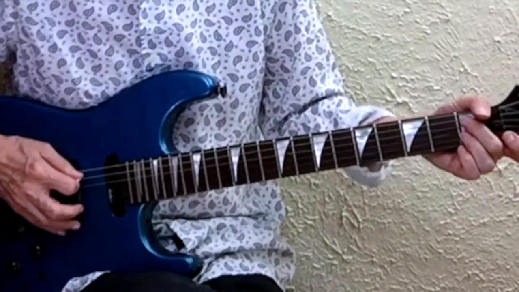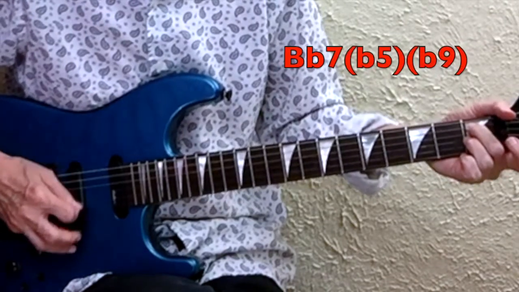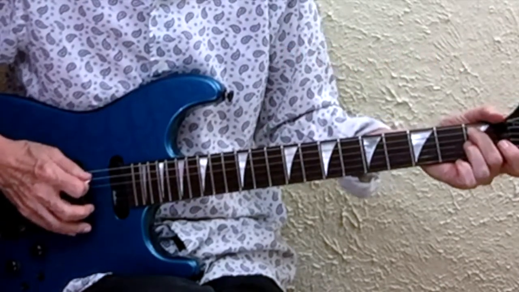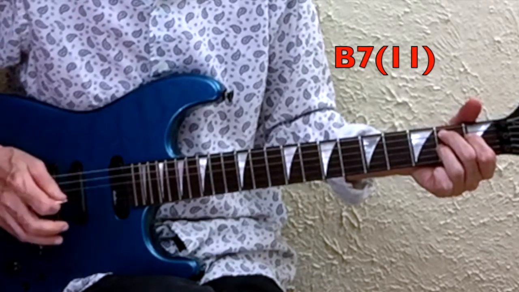At the 1st fret, we have B flat 7, flat 5, flat 9. 2nd fret, B7 11.